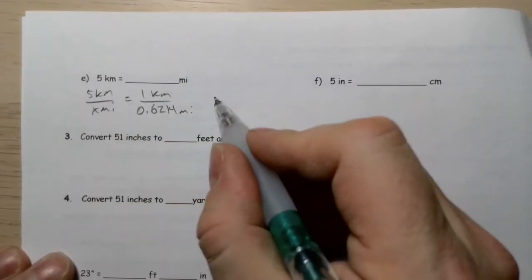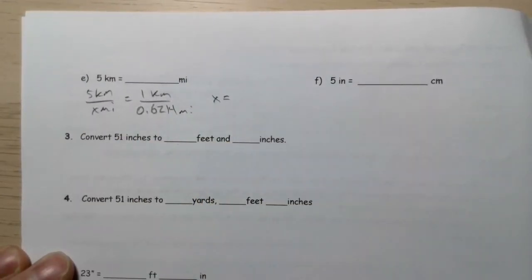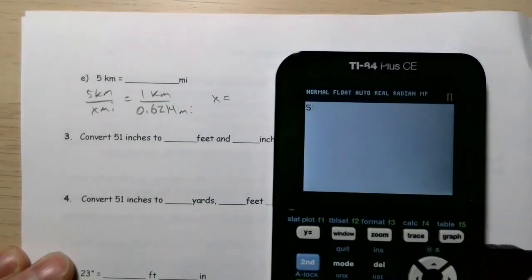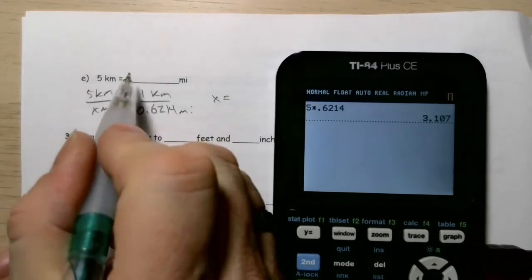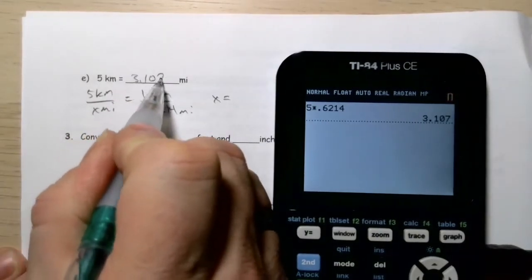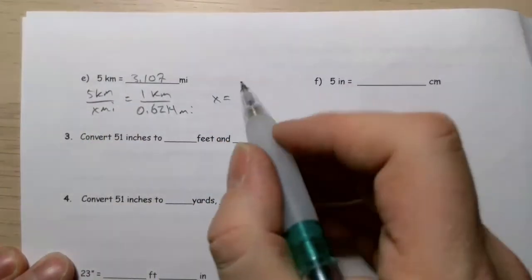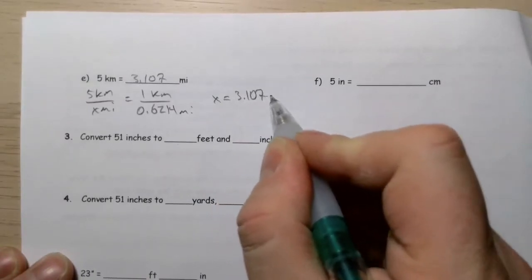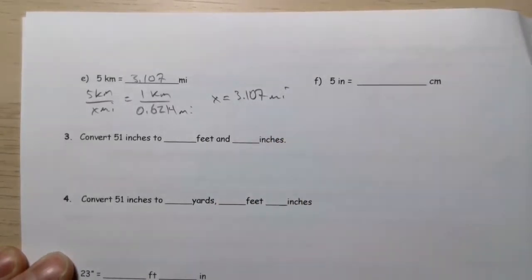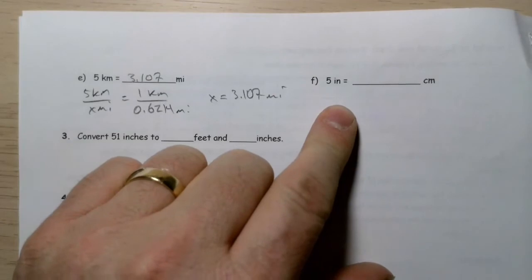I cross multiply. X times 1 is x. And then I've got 5 times 0.6214. And we get 3.107 miles. Probably should be writing them over here. I give myself the space and I don't do it. And then over here, 5 inches.